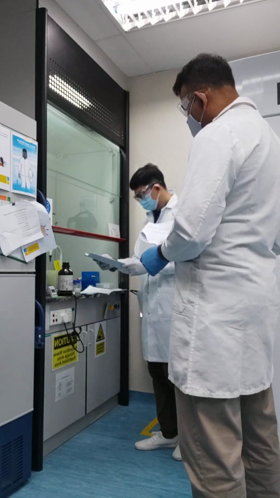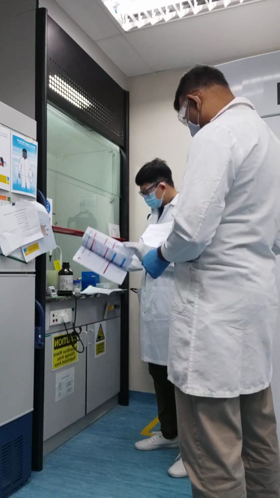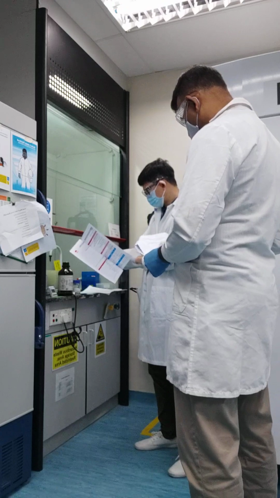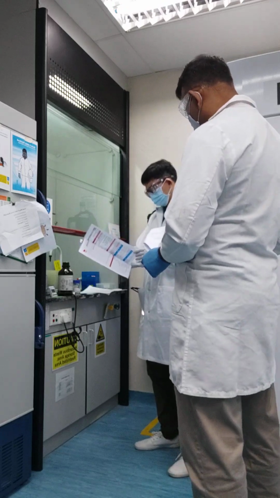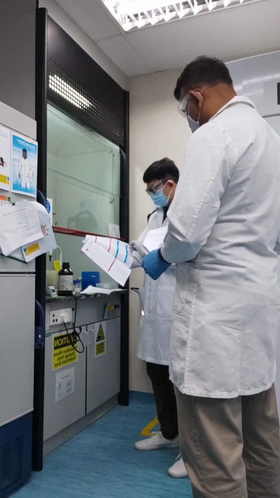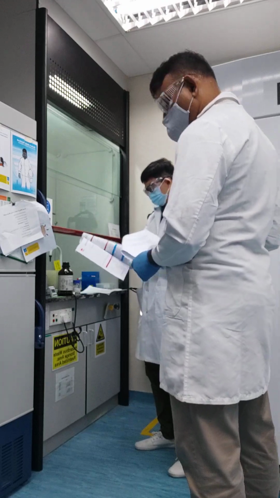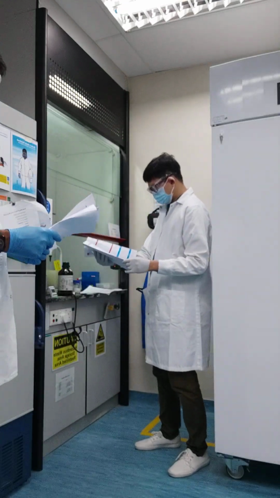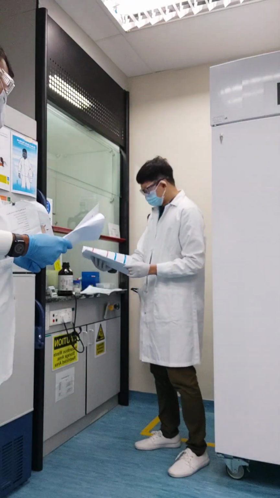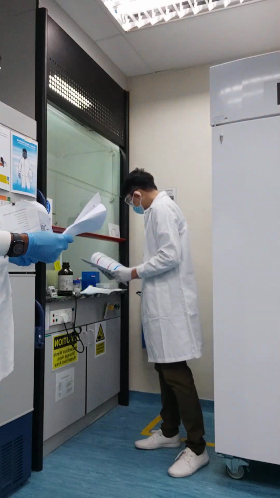Section 1 talks about the chemical. Section 2 talks about the hazard. Section 4 talks about first aid. Firefighting and accidental release follow, and Section 8 talks about PPE. So this is the PPE I need to wear. Okay, I'm ready. I know what information I need.